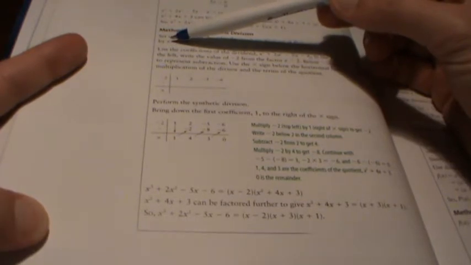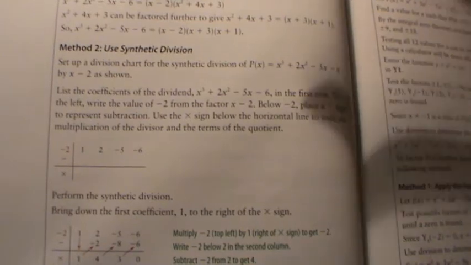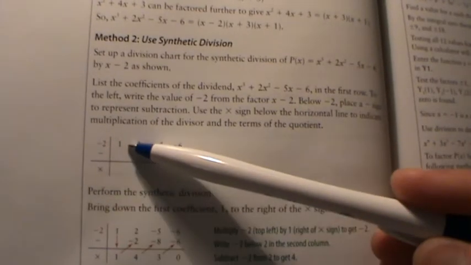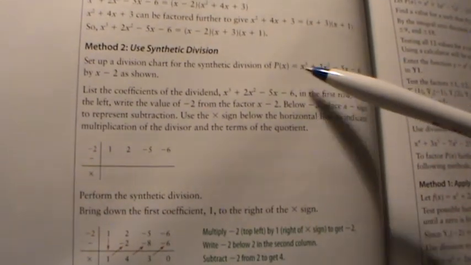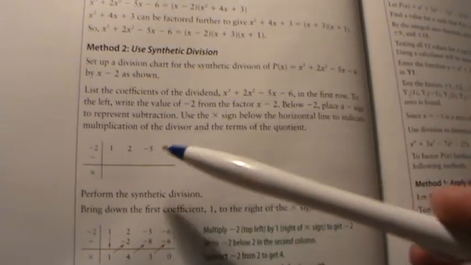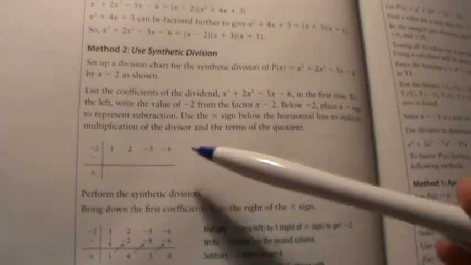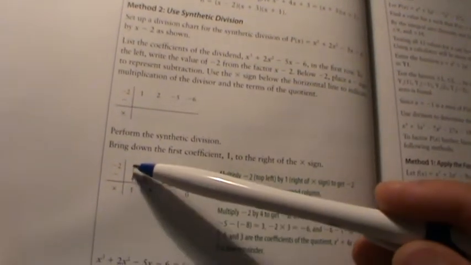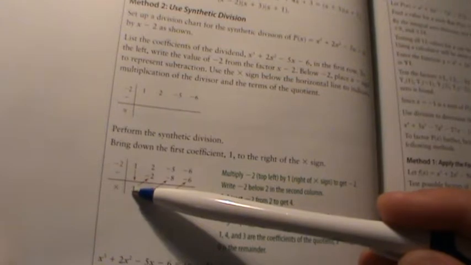We want to do a factor. If we want to take a factor of x minus 2 out of a polynomial, then what I do is I write a little minus 2 right there, and then I'm going to write down the coefficients. 1 is the coefficient here, 2 is the coefficient there, negative 5 is the coefficient there, and 6 is the coefficient there. Then what you do is you take this 1 and you drop it down like that.